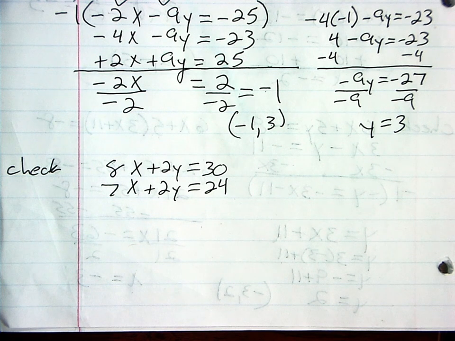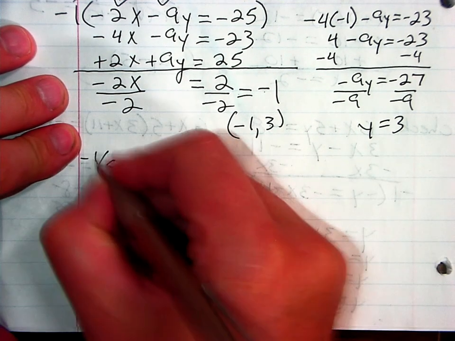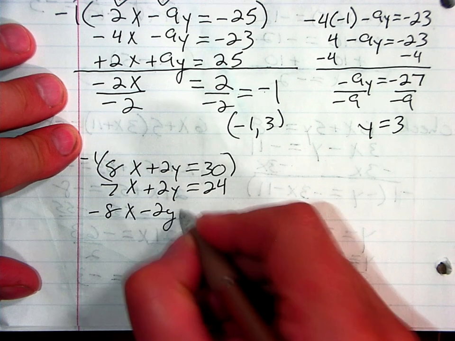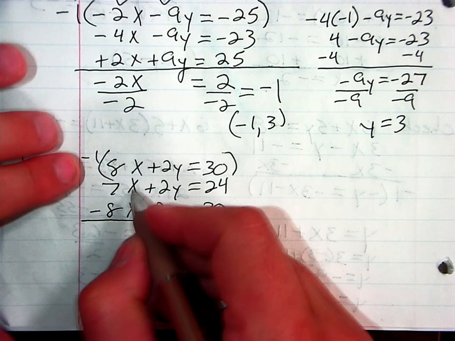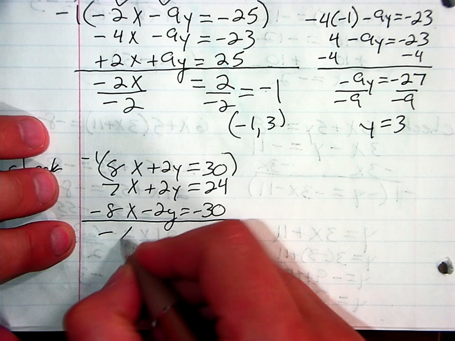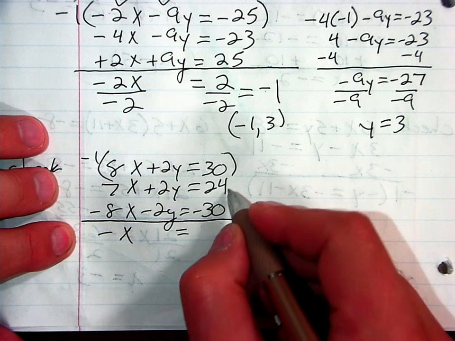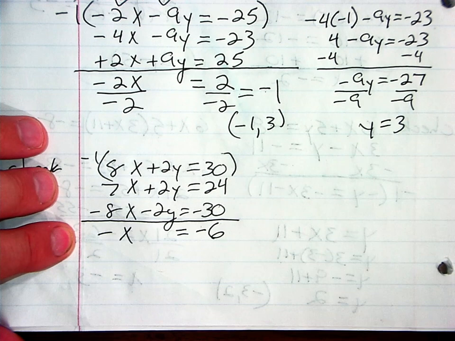All right, Dahlia, question for you. What did you do to begin with? The top one? Okay. I like that. So that's going to give me negative 8x minus 2y equals negative 30. Draw my line. 7x minus 8x is negative 1x. 2y minus 2y, it's eliminated. 24 minus 30, I believe, is negative 6. And then what?